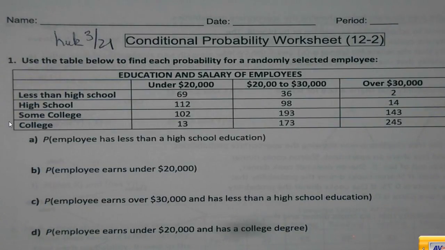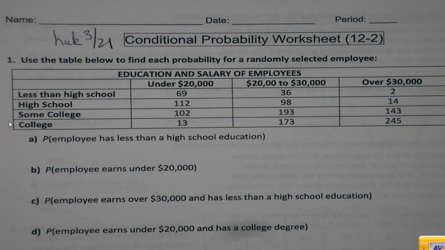I just want to do a couple of problems on here that I thought may either cause some dilemma or just give you a little bit of review on some things. I'm going to have to grab a calculator.